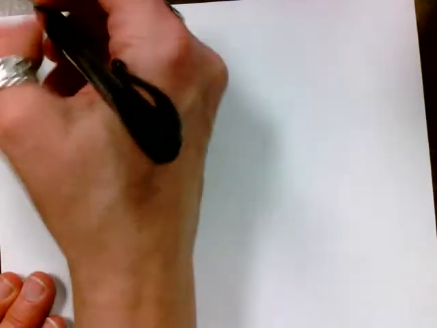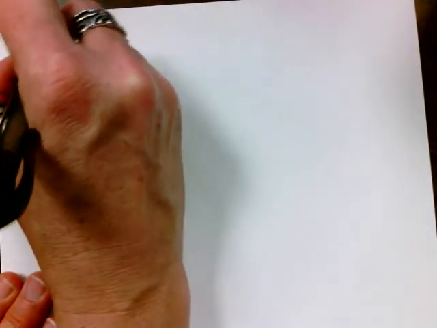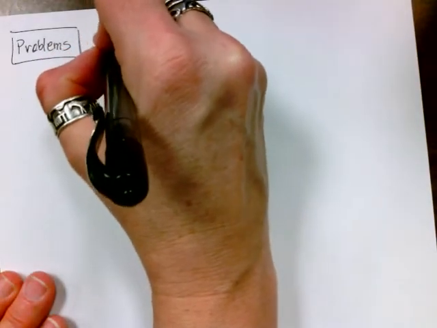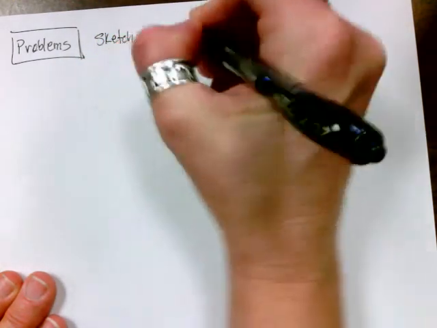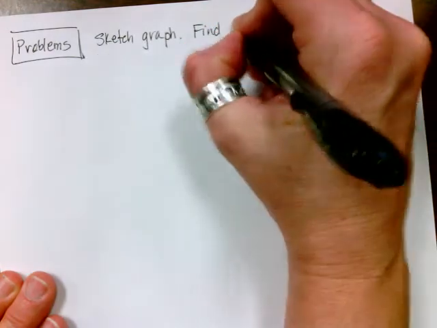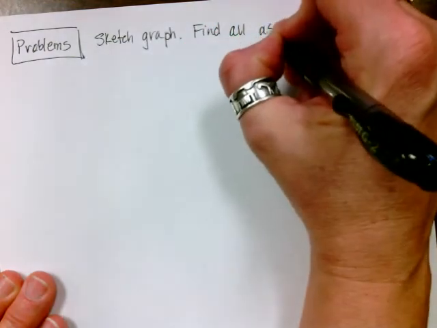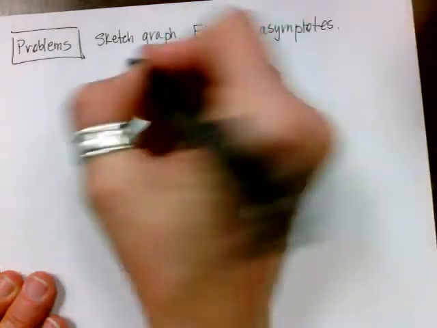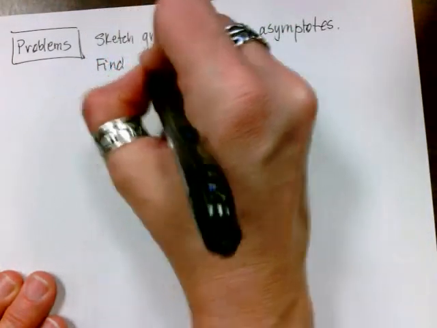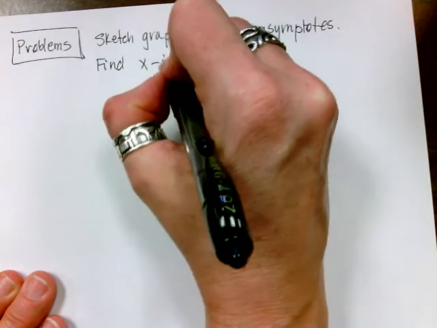Alright, let me give you your problems, and then this one's done. So a nice short video for today, just a little bit more practice with this process. Okay. So I want you to sketch the graph. You need to find all asymptotes, whatever kinds they happen to be, and you need to find your x-intercept.